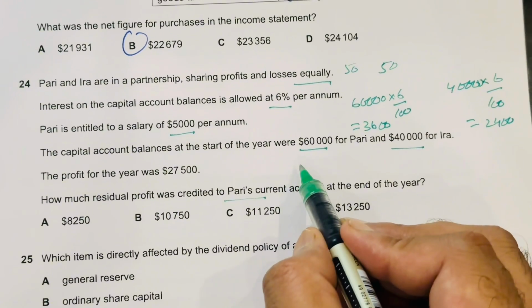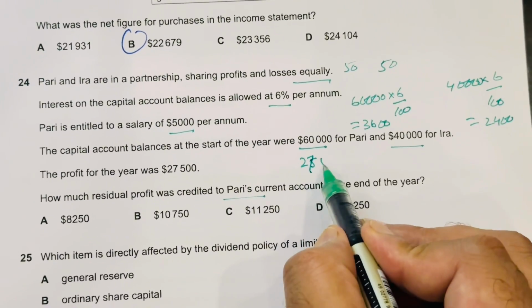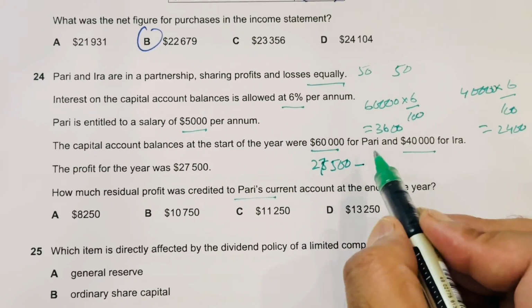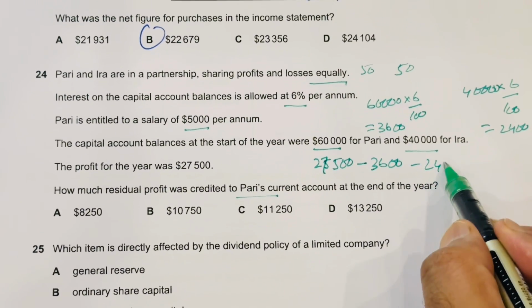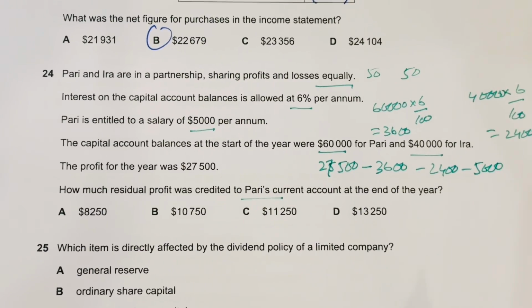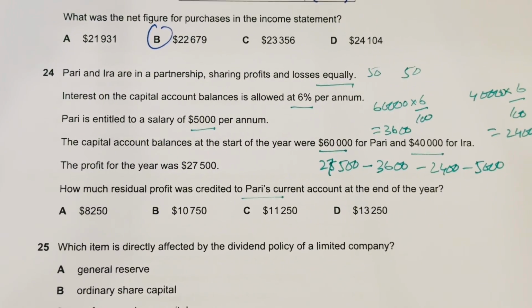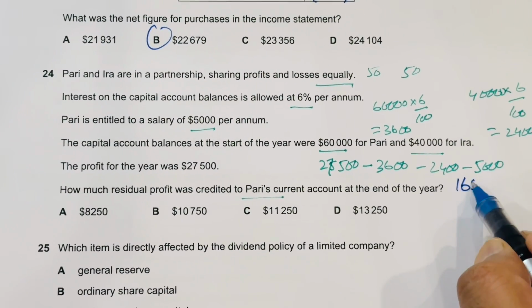Now we need to subtract those values. 27,500 minus the capital interest 3,600, minus 2,400 of Era, and the salary that Pari was entitled to, 5,000. The answer would be 16,500.